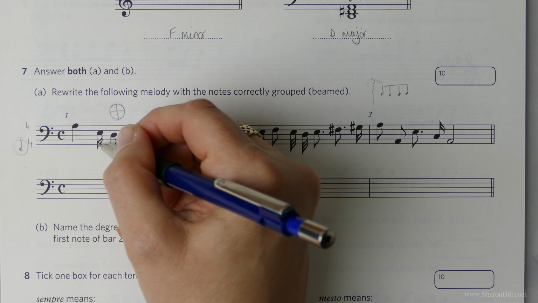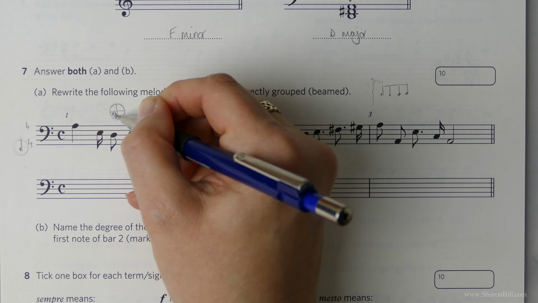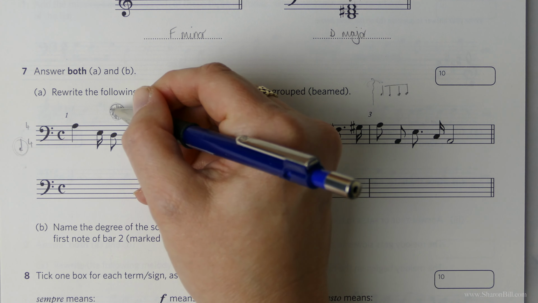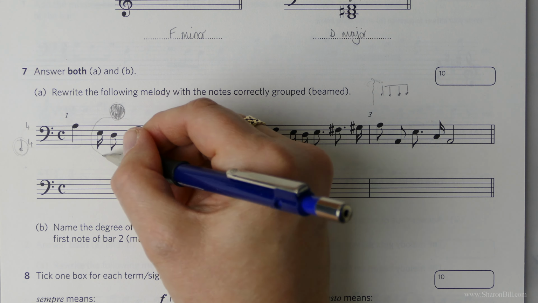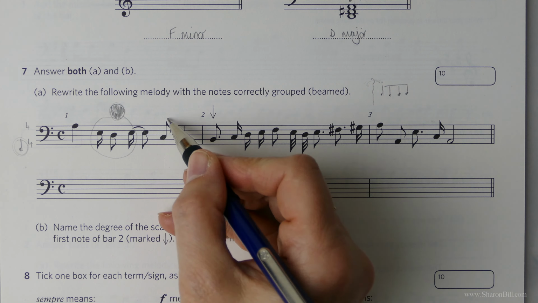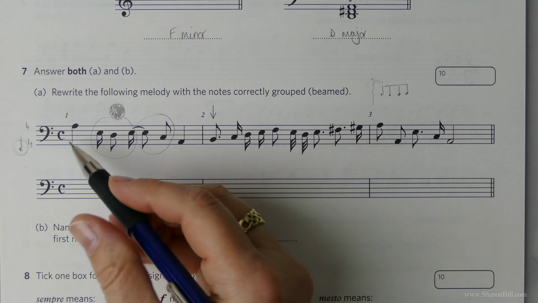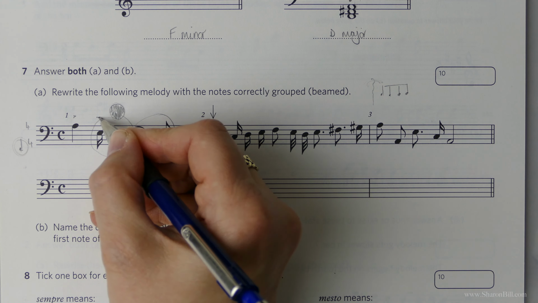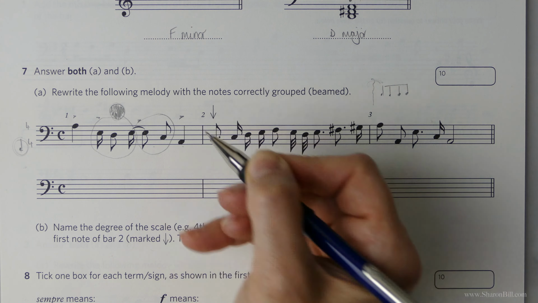So let's see what we've got here. We've got a quarter of a beat, we've got a half of a beat, and then we've got a quarter of a beat. So you can see there's our next beat. 2 quavers, 2 eighth notes, half a beat each. There's our next beat. There's beat 1, beat 2, beat 3, beat 4. So we're showing where each new beat falls.